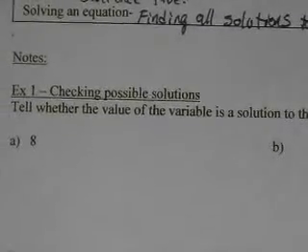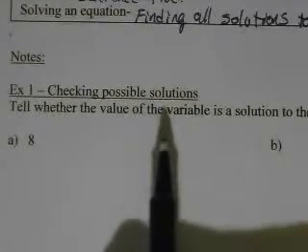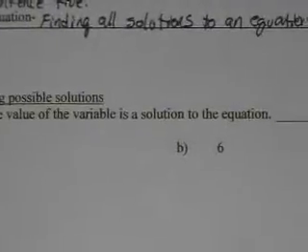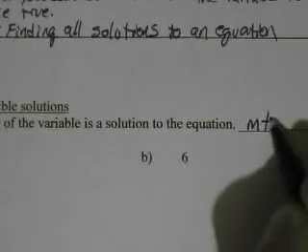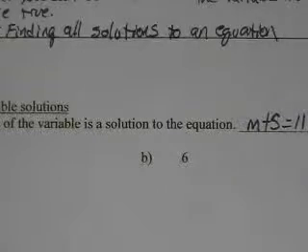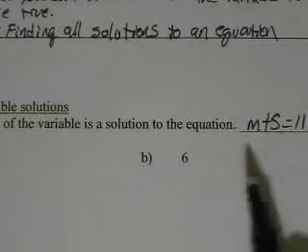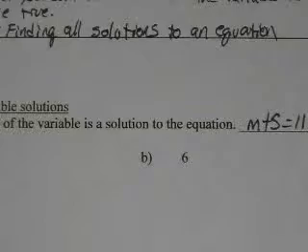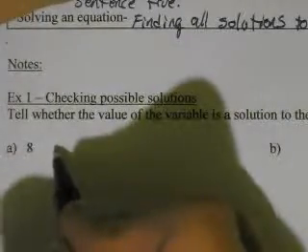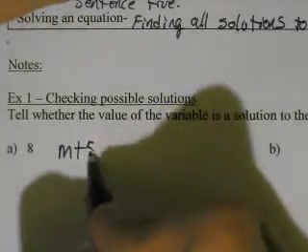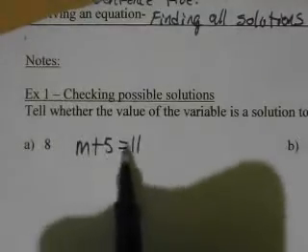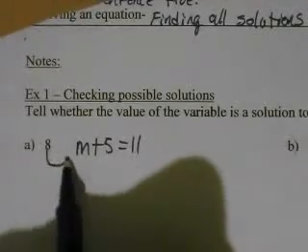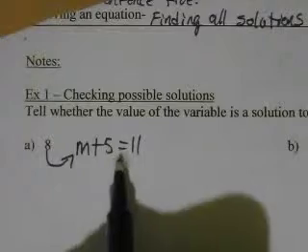So here we're going to tell whether the variable is a solution to the equation m plus 5 equals 11. So I want to know, m plus 5 equals 11. Is 8, our first example, an answer to that problem? I'm just copying it down so you don't have to look over. m plus 5 equals 11. If I plugged in 8 for m, would I get the answer 11?